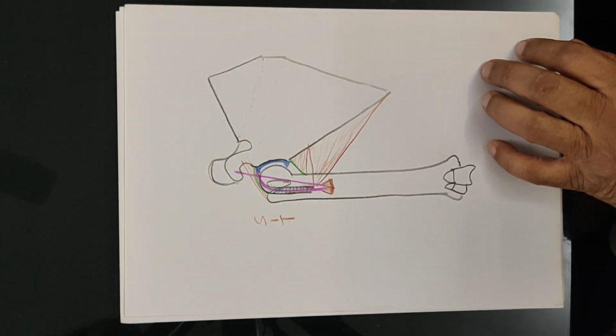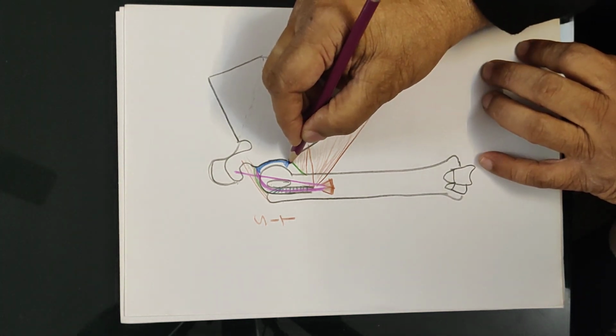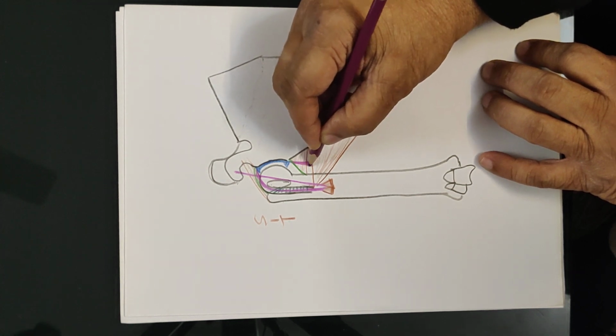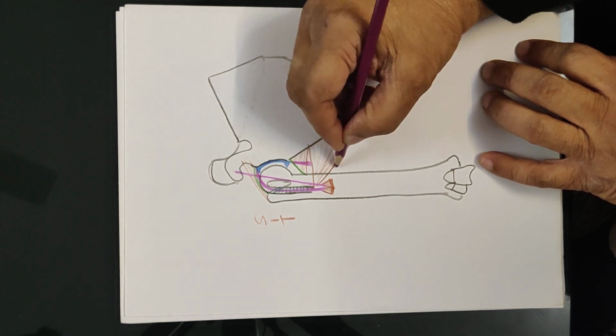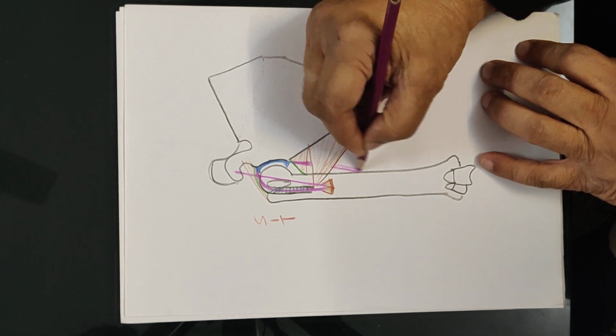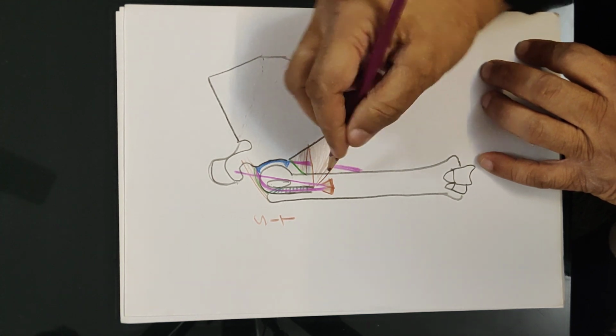Now, from the infraglenoid tubercle will arise the long head of the triceps. It will go behind the teres major and get attached to its lateral and medial head.